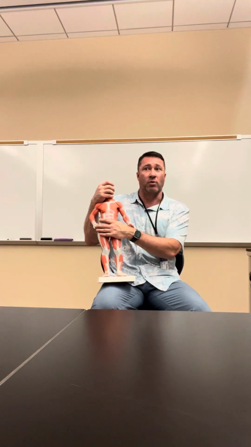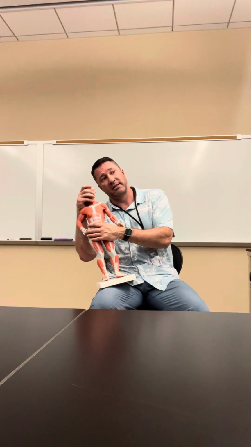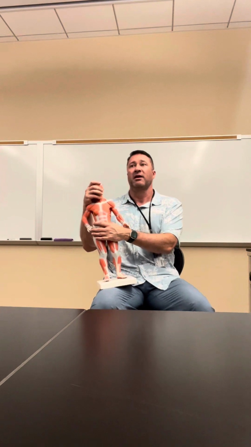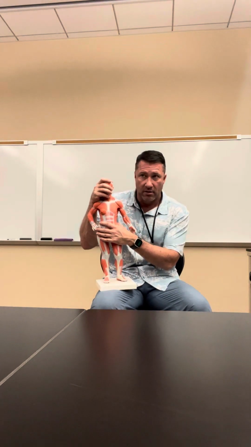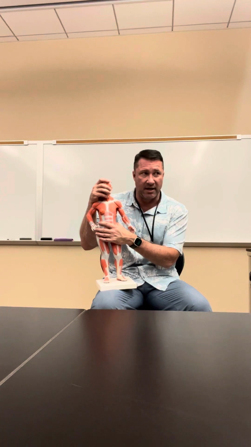Flexion of one bends the spine. Flexion of both flexes the trunk. They fire contralaterally. So if I contract my right external, I fire my left internal. If I fire my left external, I fire my right internal to help stabilize the trunk.